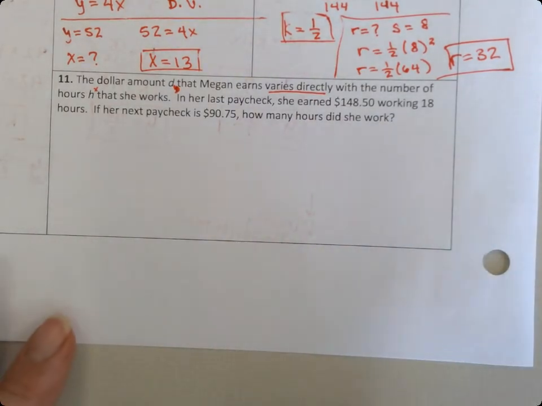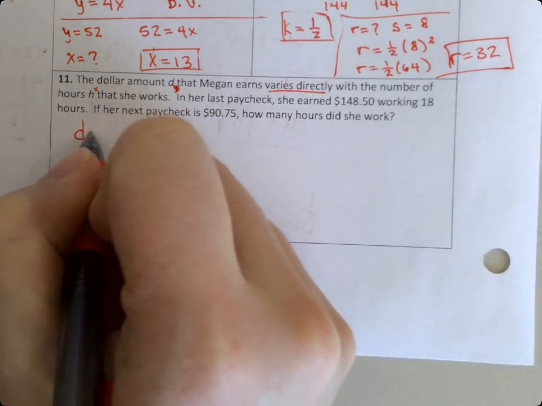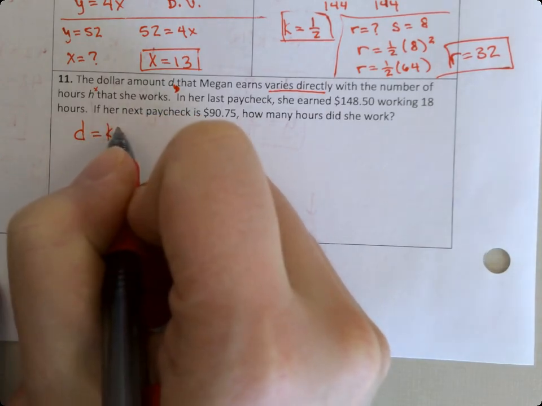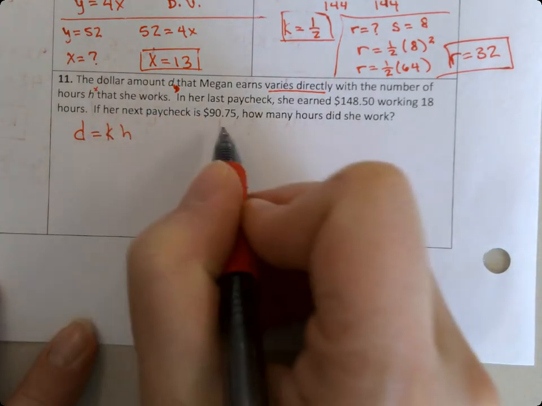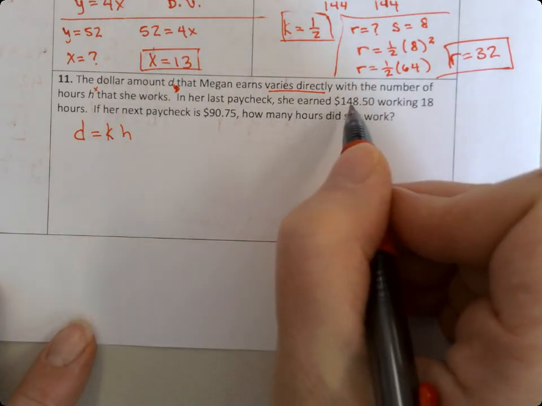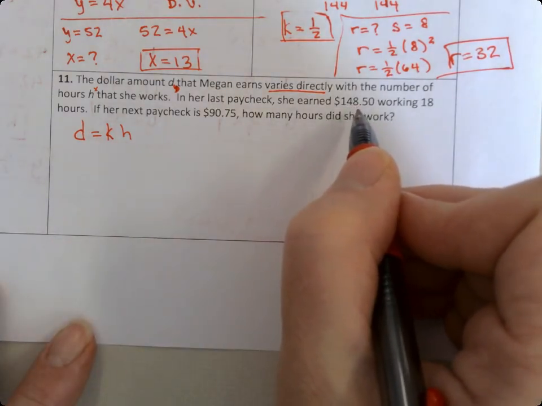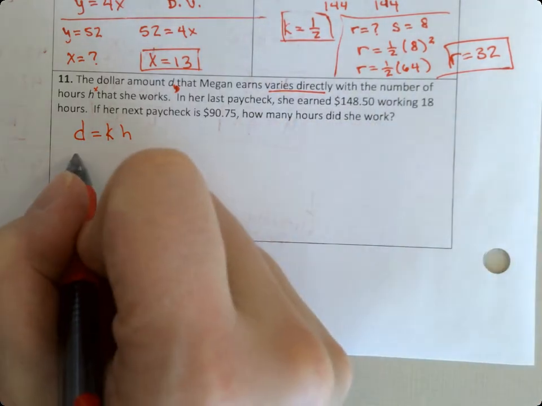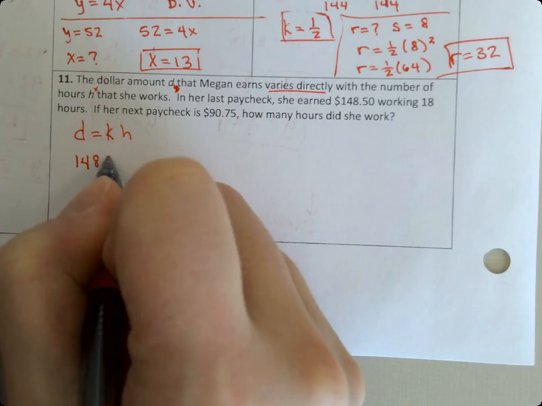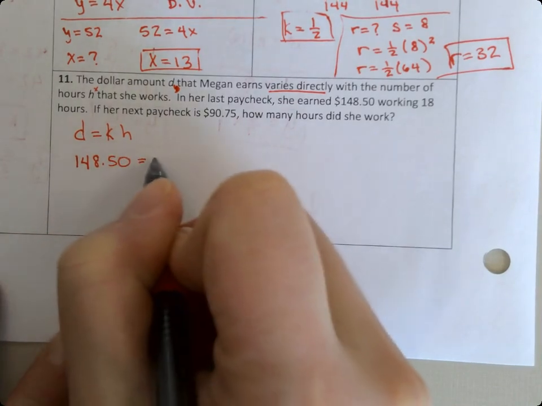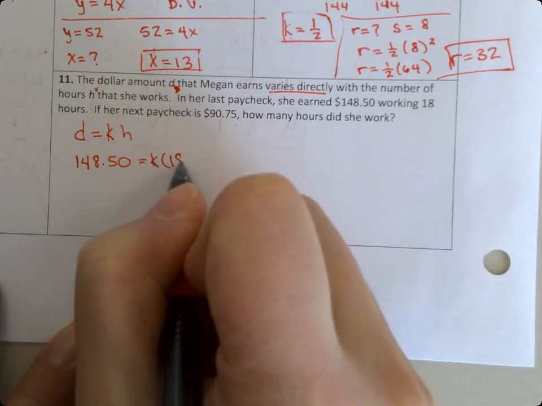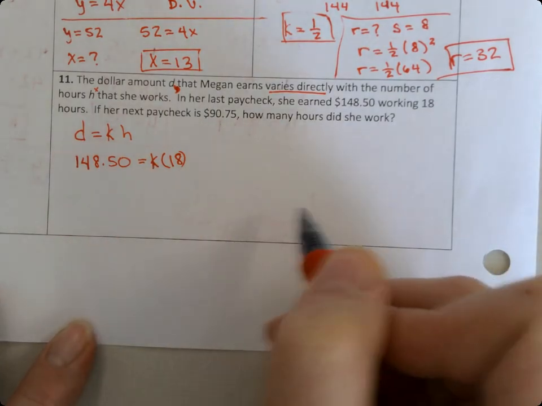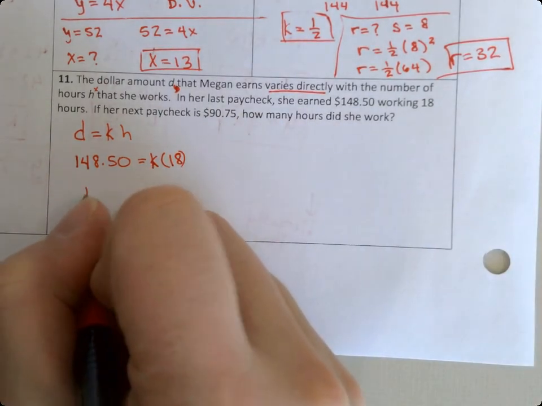You could solve proportions, but I am looking for you to show me this. So D equals K times H. And so originally they gave us a D value of 148.50 for 18 hours. So we know this information. So we're going to take her total dollar amount, 148.50, equals K times 18. And then you're going to divide both sides by 18, and what do you get for K?